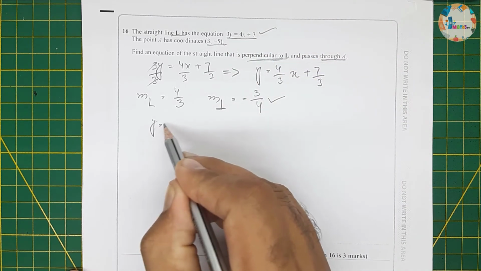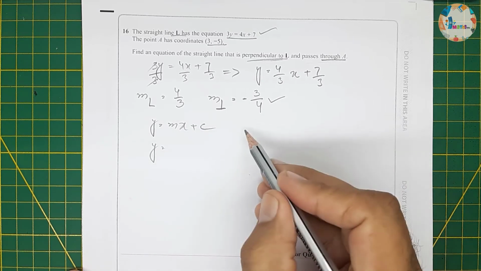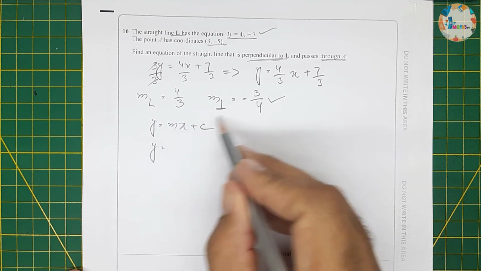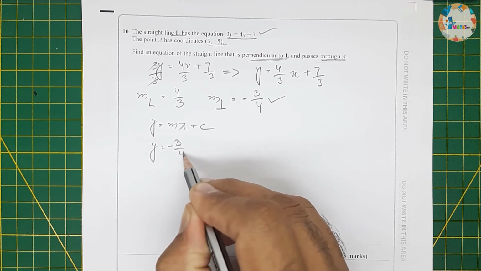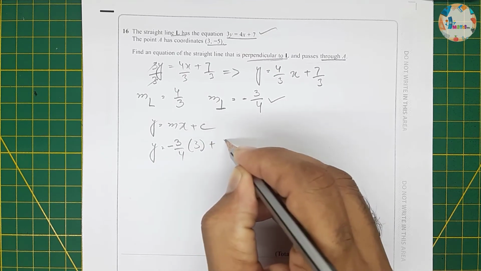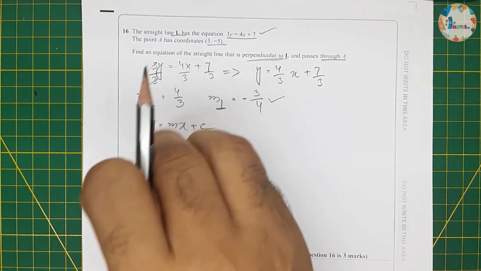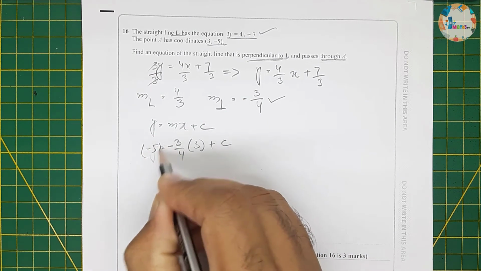We know y = mx + c. So y will be equal to m, which is minus 3/4, times the x value, which is 3, plus c, and we can substitute the y value as minus 5. So minus 5, this will be our equation.